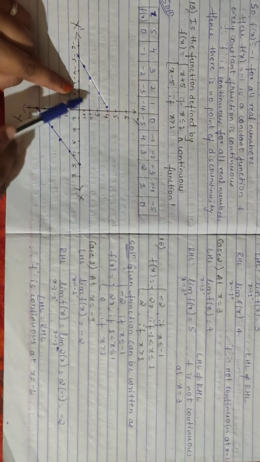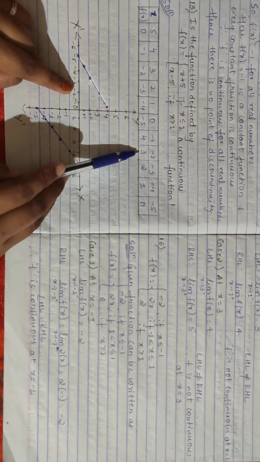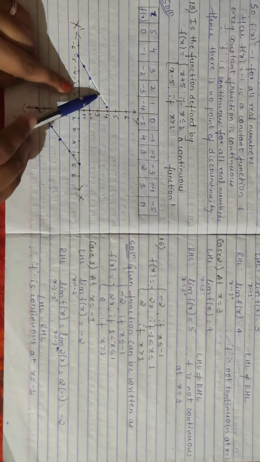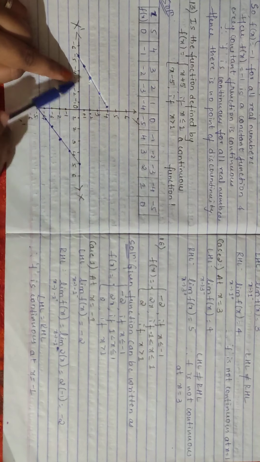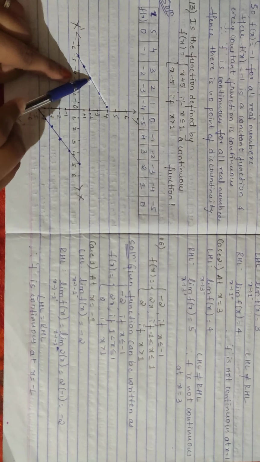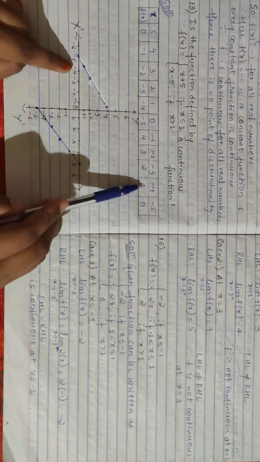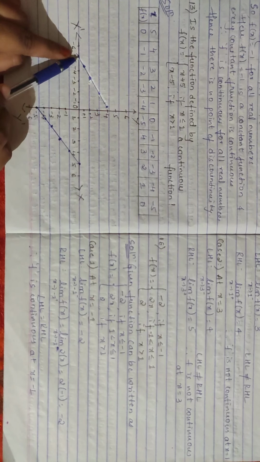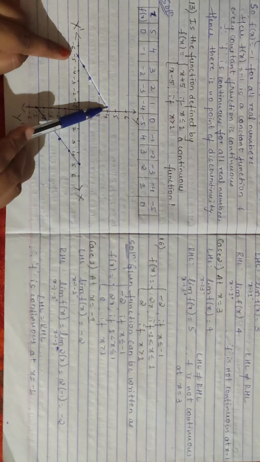Minus 2 is here. For minus 2, what is f of x? 3. The y value is 3. So for minus 2, the point is at 3. For minus 3, where is minus 3? Minus 3 is here. For minus 3 it is 2. Minus 4 gives 1. For minus 5 it is 0, and draw a line.